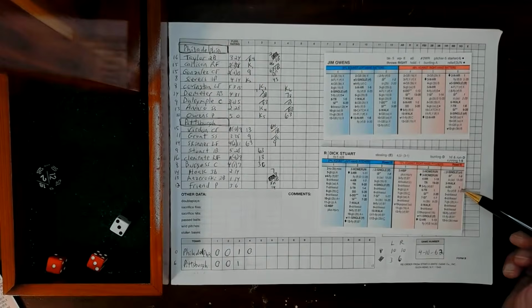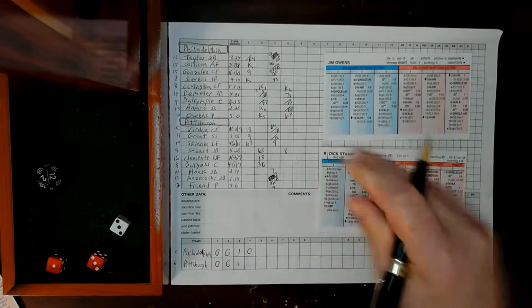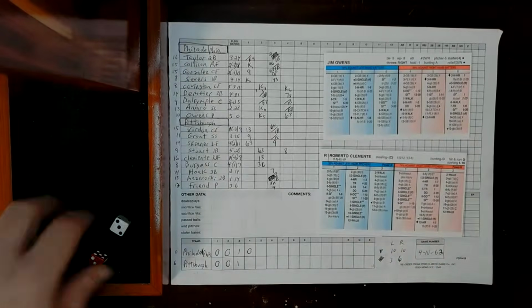3-4, and that's going to be a 1 for a double. Anything else he flies to center, boy, that's a 2. He just missed it. So fly to center that Gonzalez puts away, 1 down for Roberto Clemente.